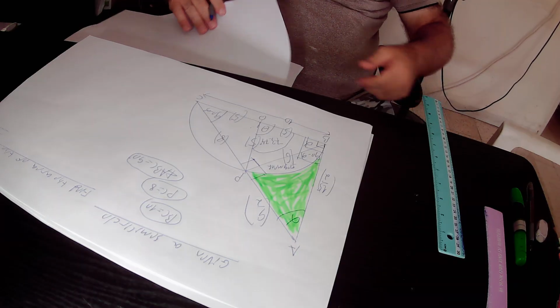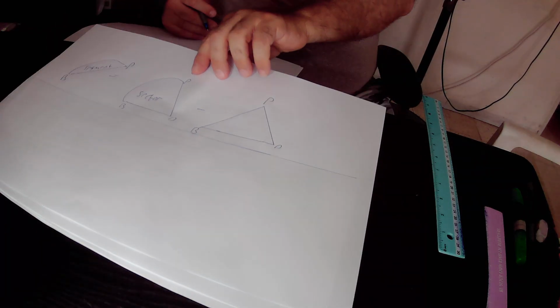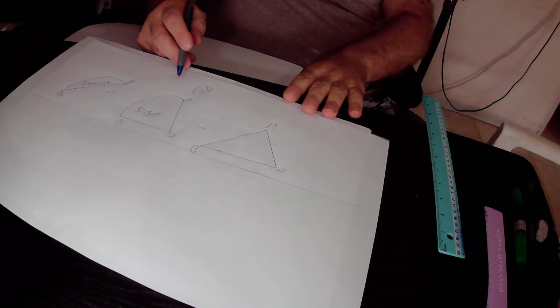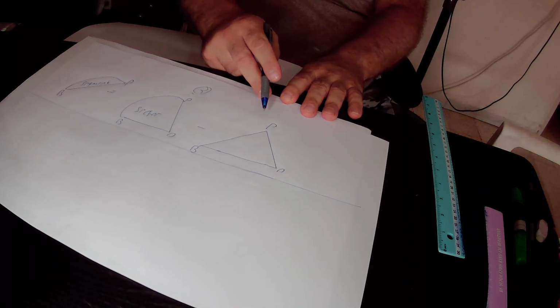Again, the area of segment BP equals the area of sector BOP minus the area of triangle BOP.